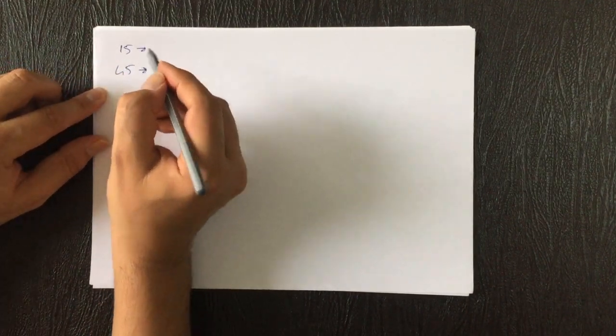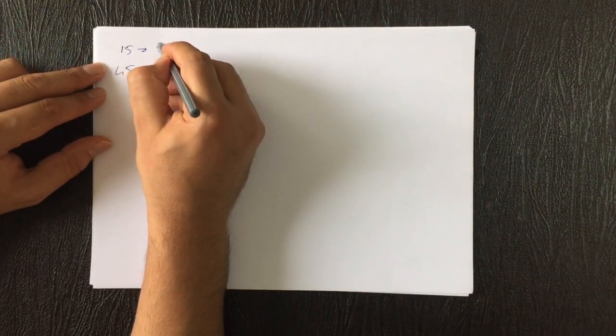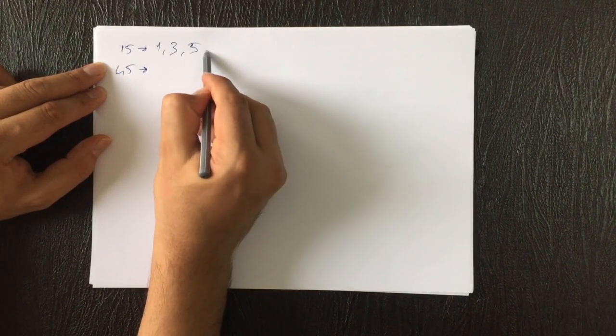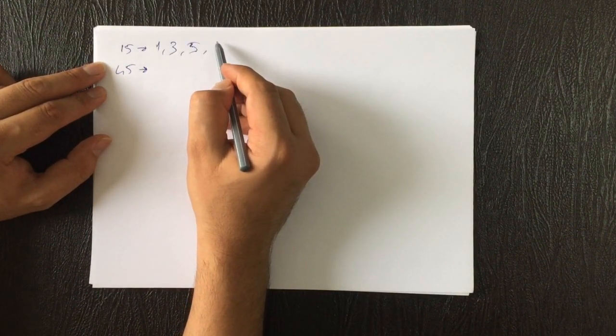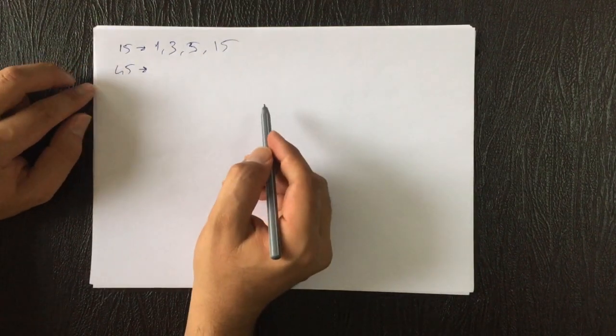Okay, so what about factors of 15? 1, 3, 5, can there be any more? 6, 7, 9, no, doesn't work. So it is 15, you can stop like that.